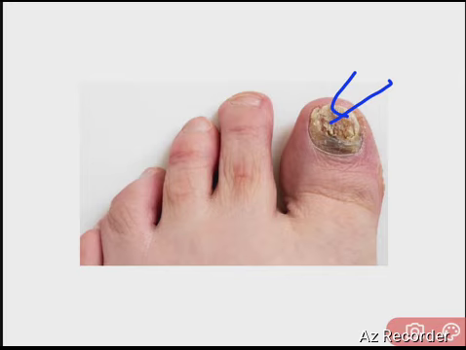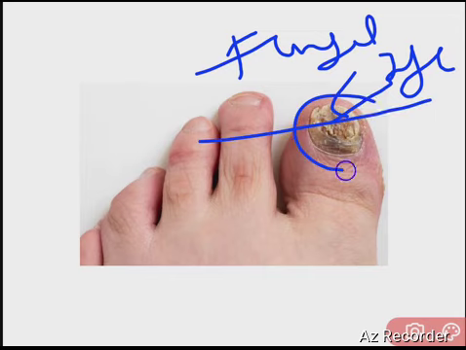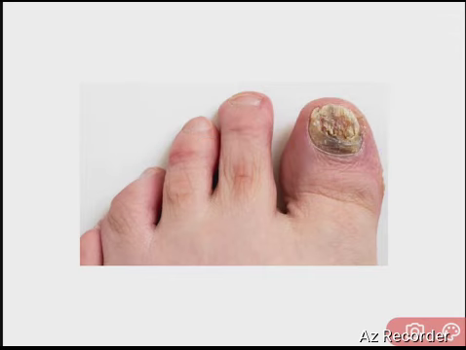Here there is multiple transverse nail discoloration, and onycholysis is also there. It is seen in fungal infections of the nail plate. It is a fungal infection. You can see this type of picture.